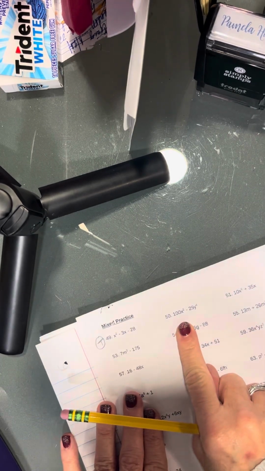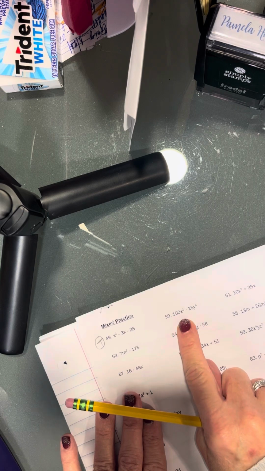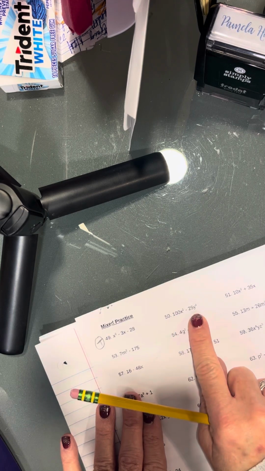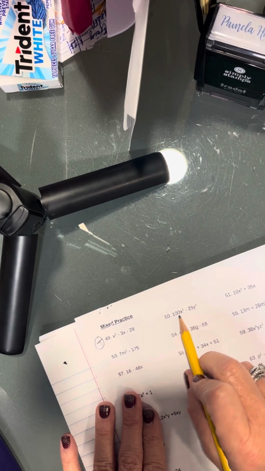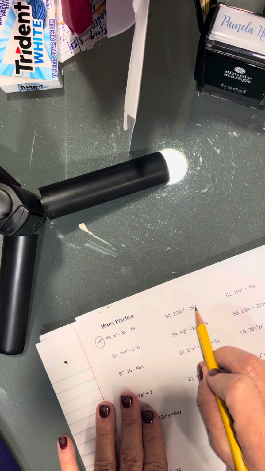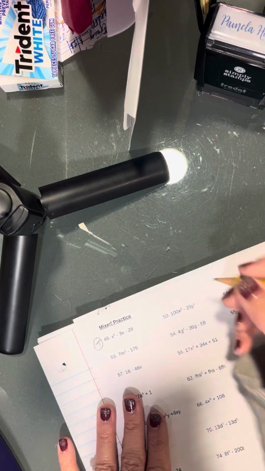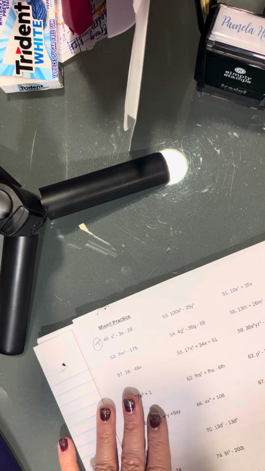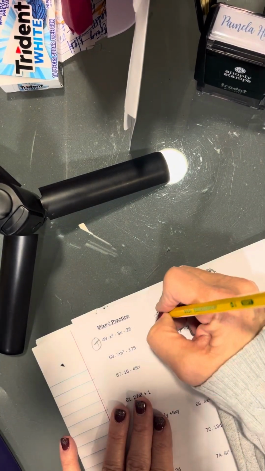If you look at 100x squared minus 25y to the fourth, you can already tell that's a difference of squares. The square root of 100 is 10, square root of x squared is x, square root of 25 is 5, square root of y to the fourth is y squared. So that one is going to be a difference of squares. Okay, so I'm just going to write DS right there.